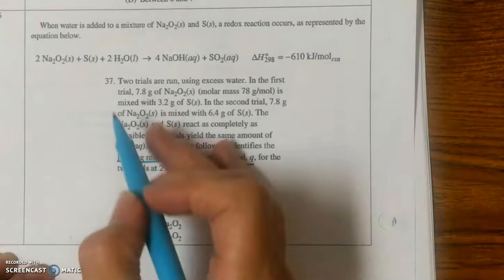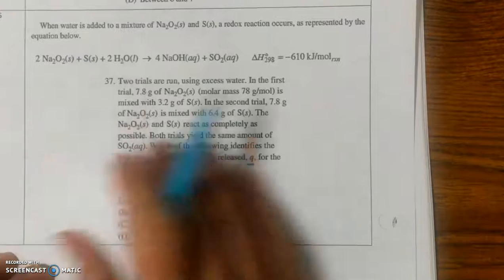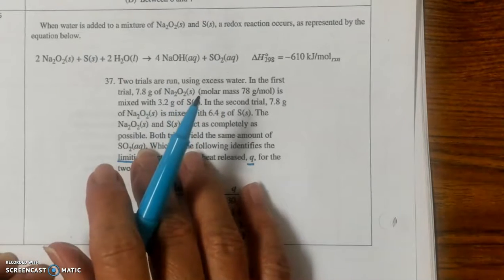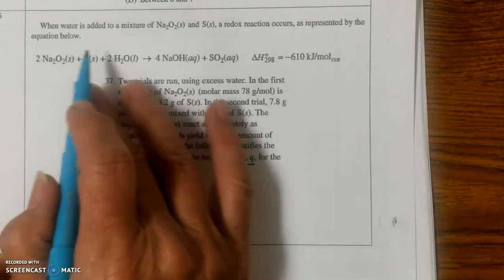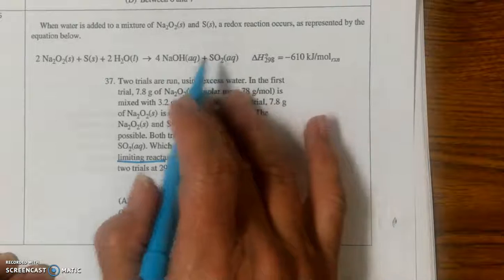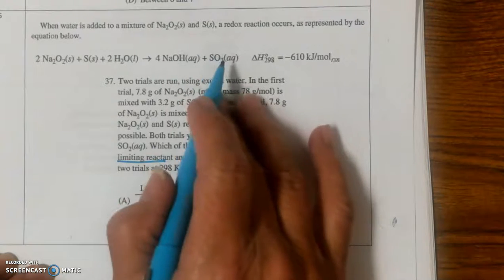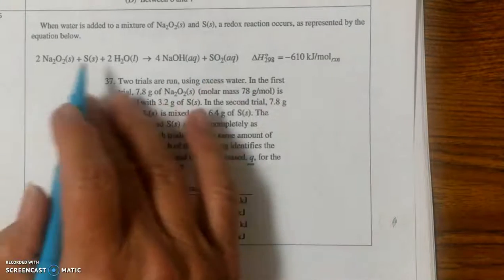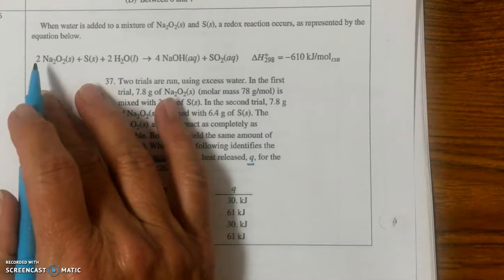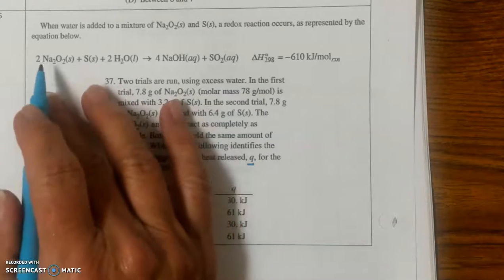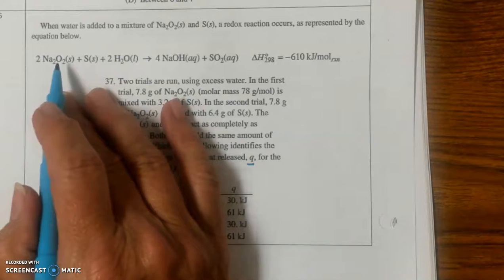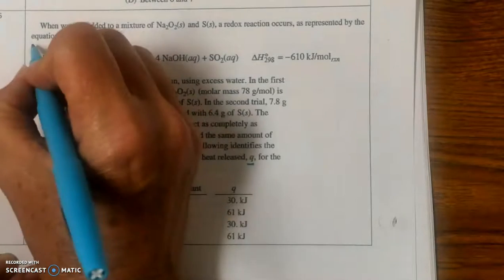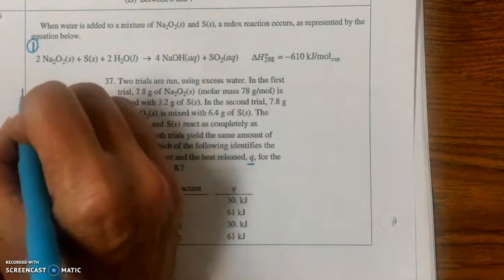Now remember, when we find limiting reactant, we've got to convert all of these chemical quantities to moles. And once we figure out how many moles of each we have, we know that we're making the same amount of this, but that will fall out anyway. We're just going to focus on this ratio. I have to make this work, a 2-to-1 ratio of Na2O2 and sulfur. So let's do trial 1 first.